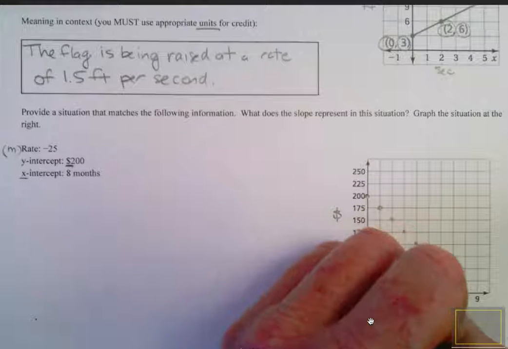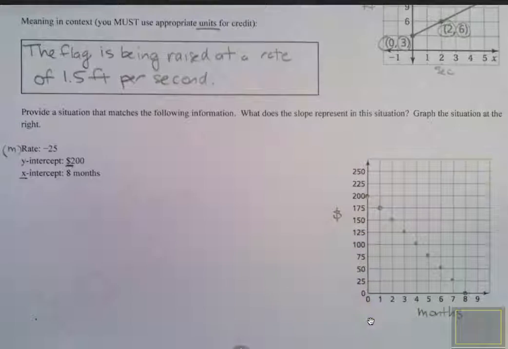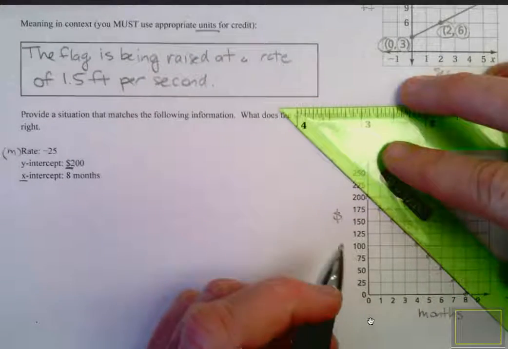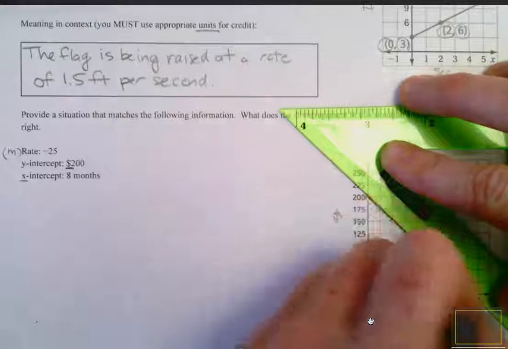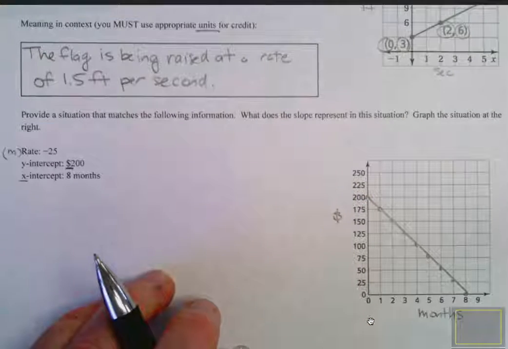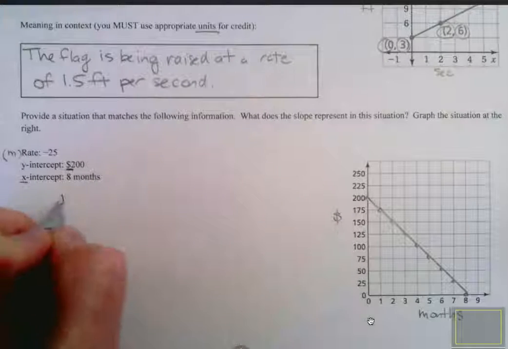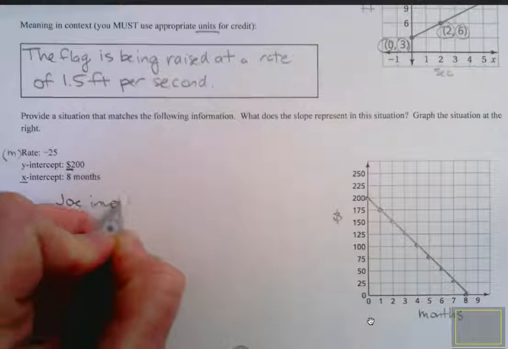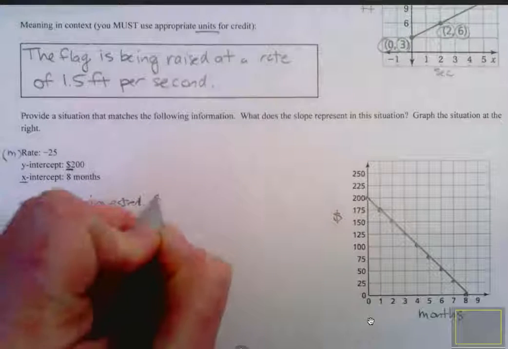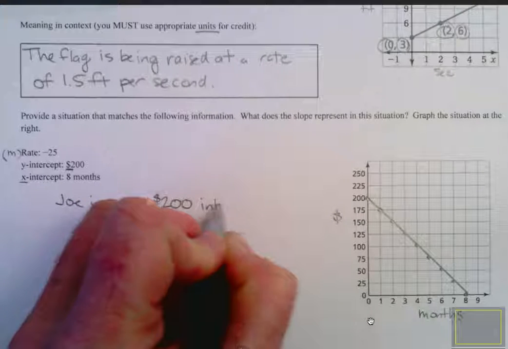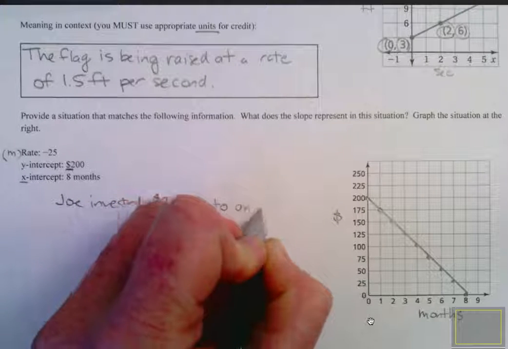And it should work out nicely that you end up with a straight line. Okay, so what does the slope represent? Okay, well, let's come up with a little story. Joe invested $200 into an account.